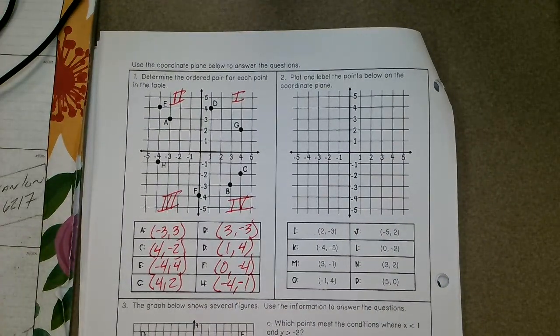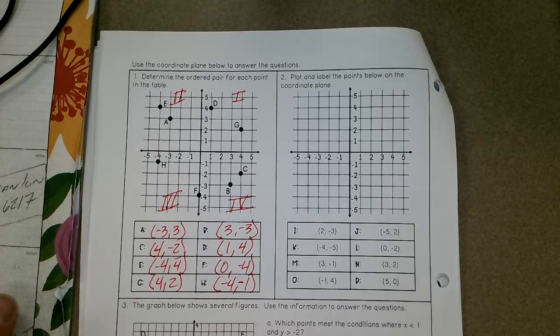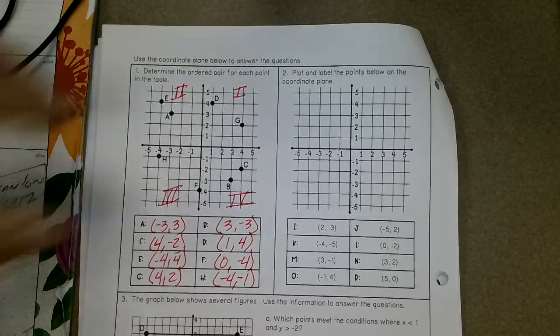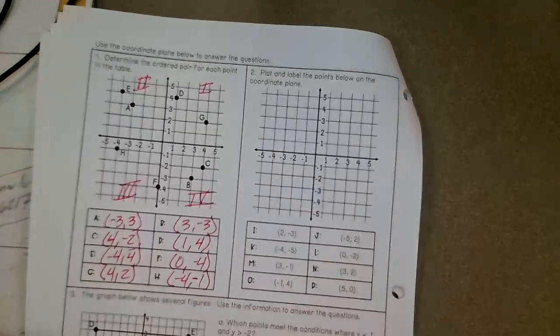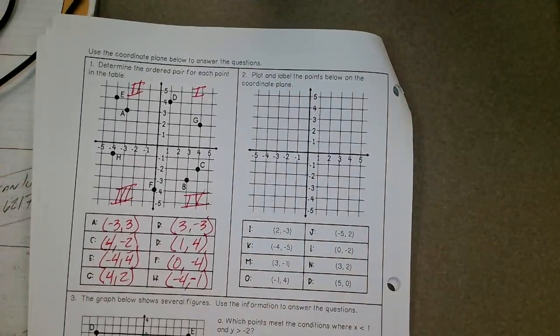Okay? Let's do the same deal on number 2. Let me zoom in just a tad. I can't zoom in with this. Plot and label the points below on it, all right? So we're just going to label these by the letter, all right?